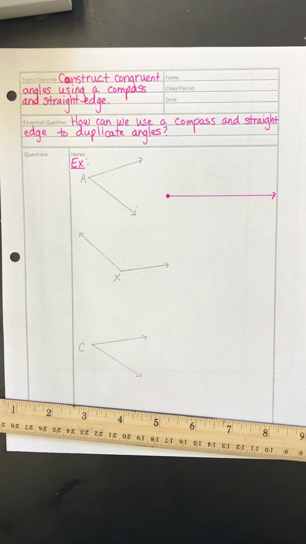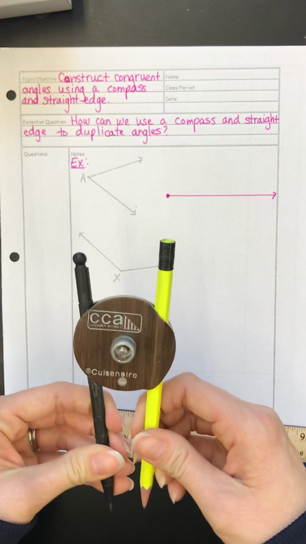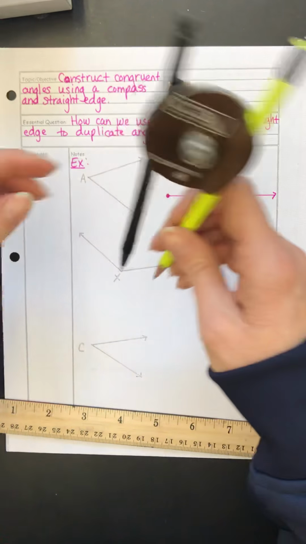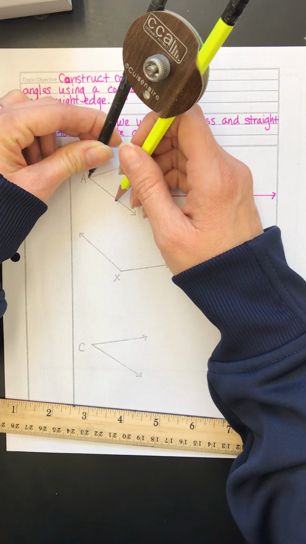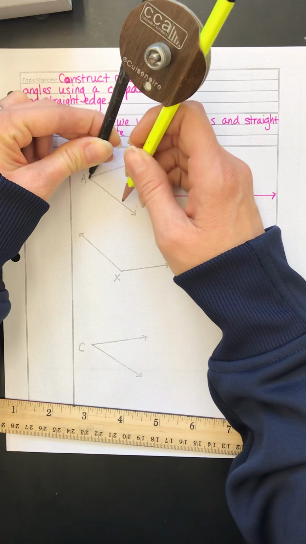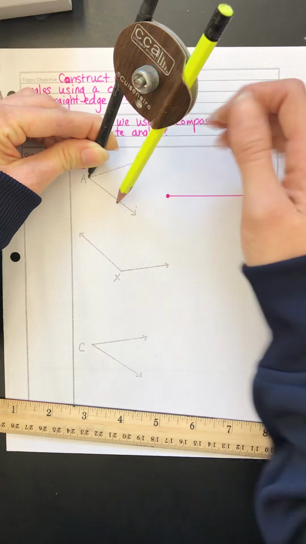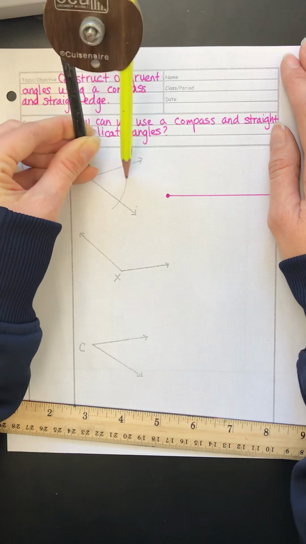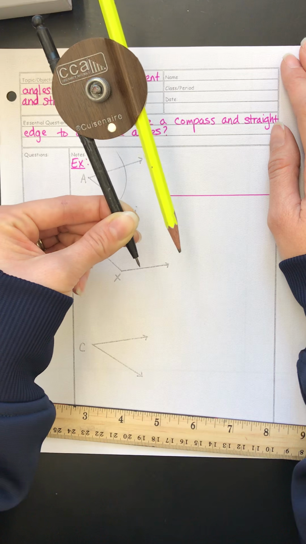Now I'm going to take my compass. I'm going to use this fancy one today. Be careful with these, they are really sharp. I am going to put an arc on my angle. It can be in here, it can be out here. You're not measuring yet, you're just creating an arc. And we want that arc to cross both sides of our angle. So I'm going to cross both sides.